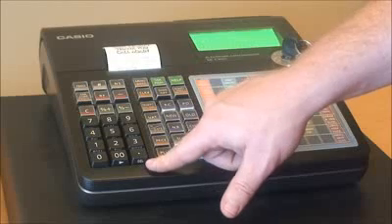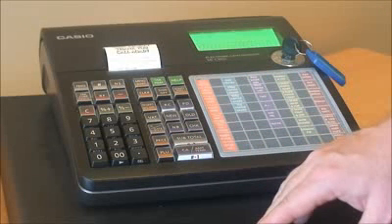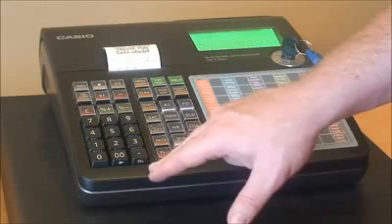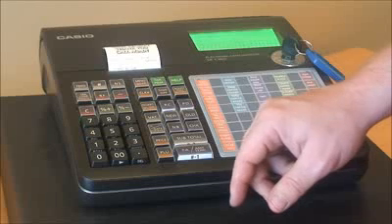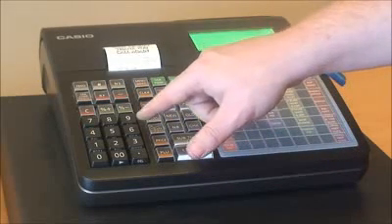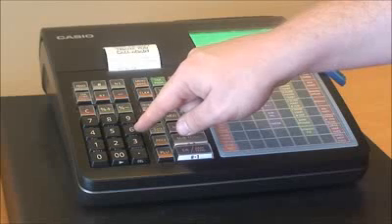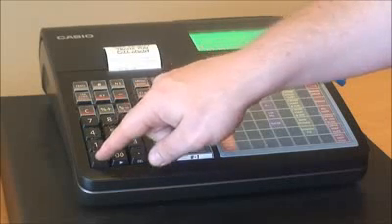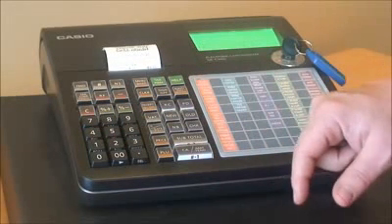You'll notice I did not use the decimal point. We never use decimal points on cash registers. They are purely for programming. We enter the price without the decimal. So in this case, if we're registering another open price for $6.50, we would just go 650 and press our department key.